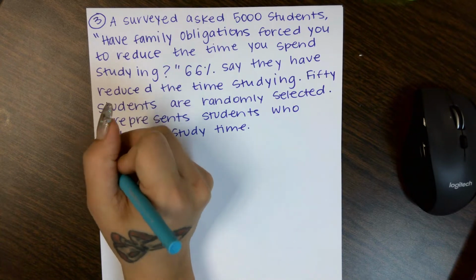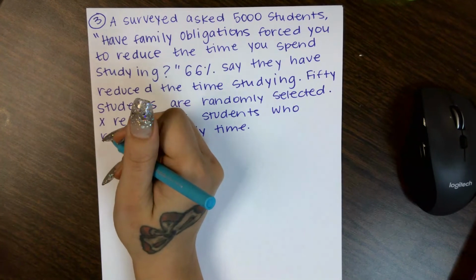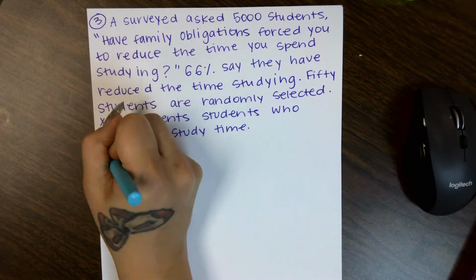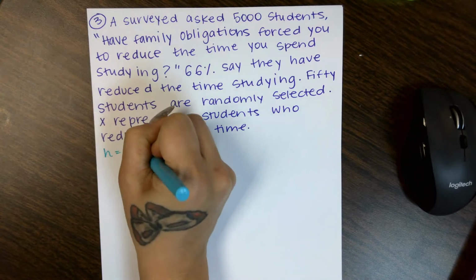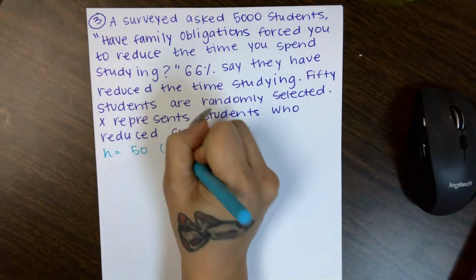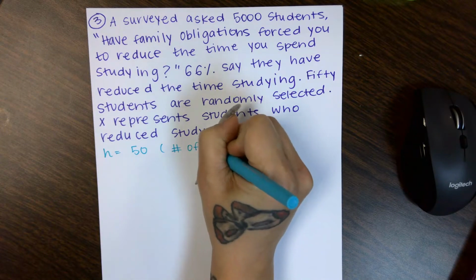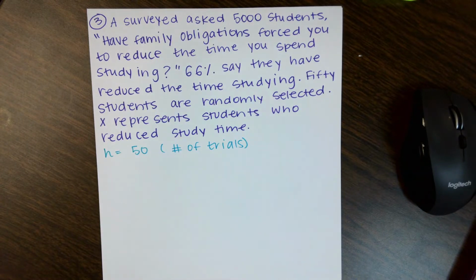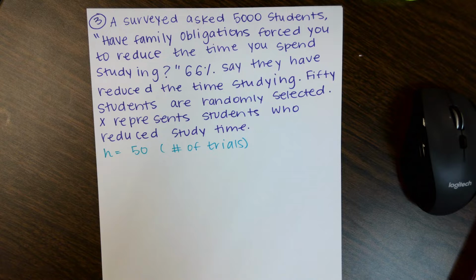But if it says "without replacement," that's your hint that it's not, right? That's that previous example. So our N is 50, because this is the number of trials. I'm using that 5,000 person group of surveys to conduct this experiment, and it's on only 50 of them.